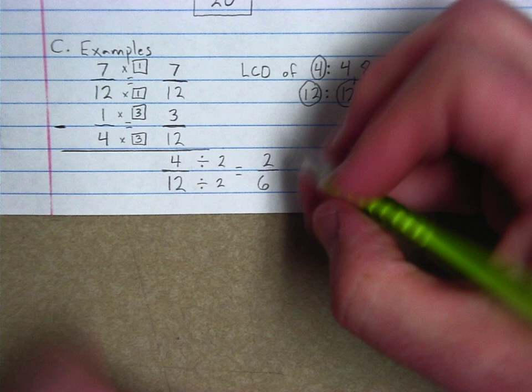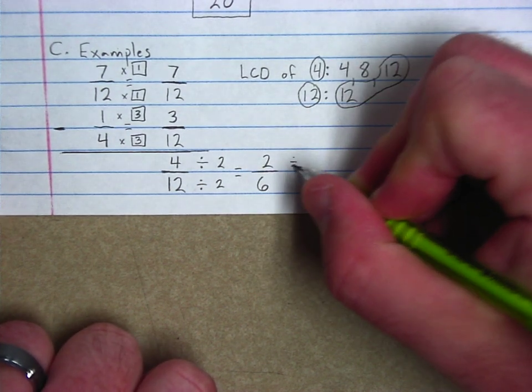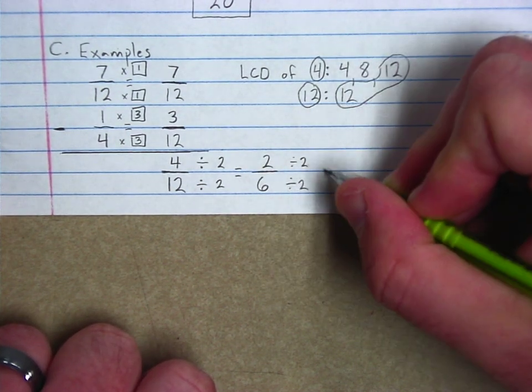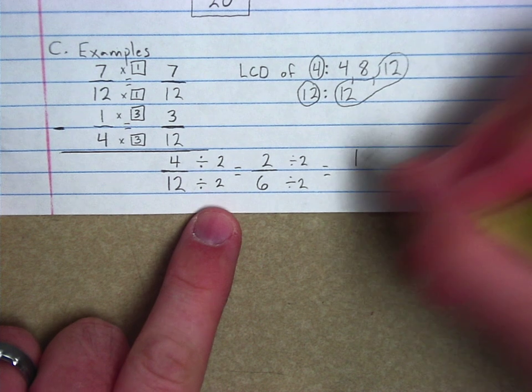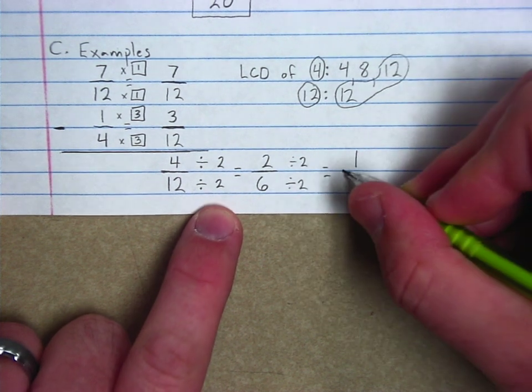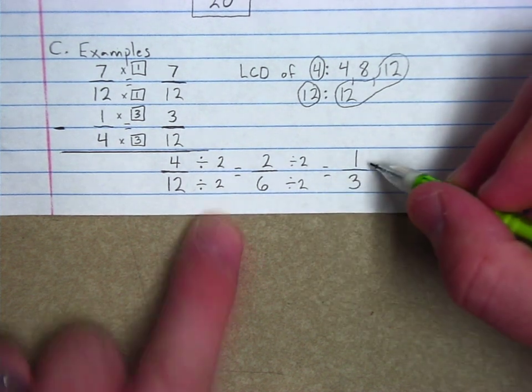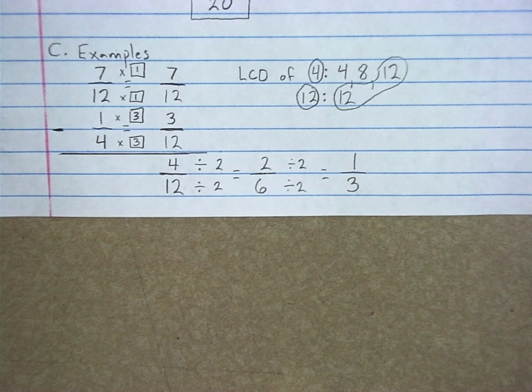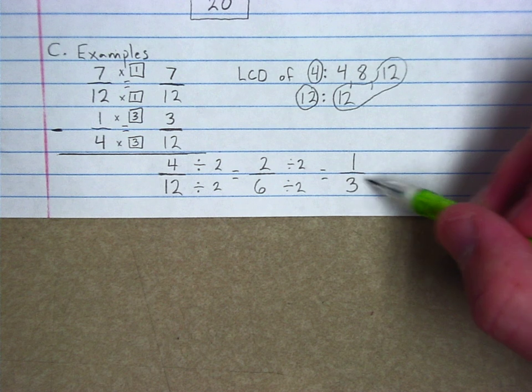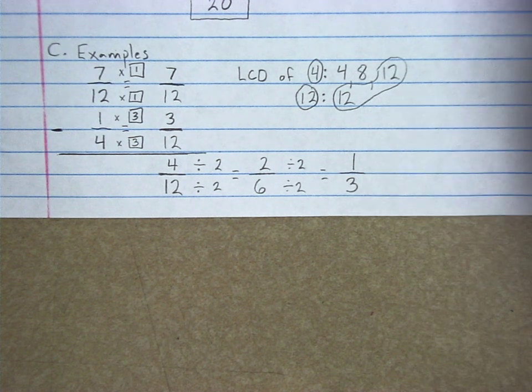But those are still both even numbers, so I could divide them by 2 again. 2 divided by 2 is 1. 6 divided by 2 is 3. Now, anytime you have a 1, whether it's numerator or denominator, you're done. I could check and see if they're both divisible by 3, but again, you get a 1, you're done.